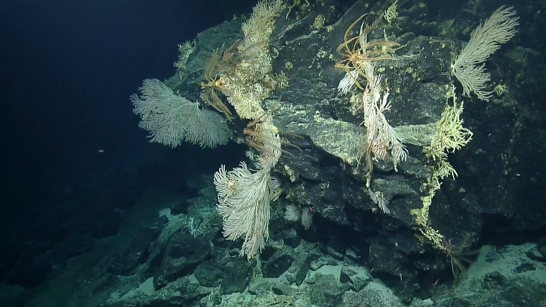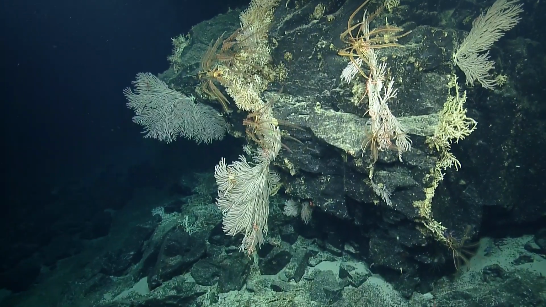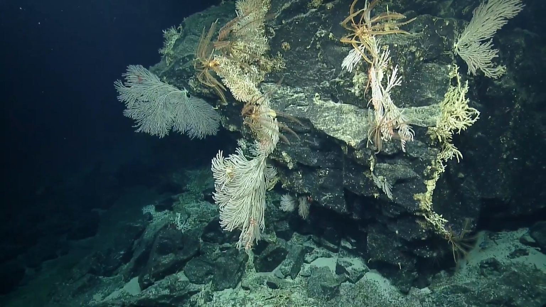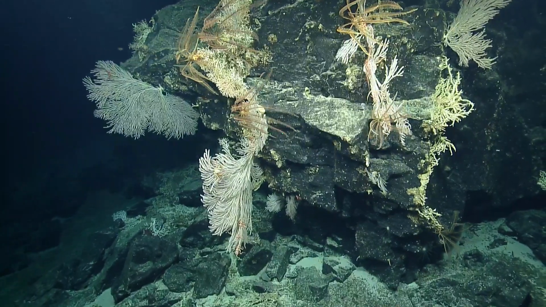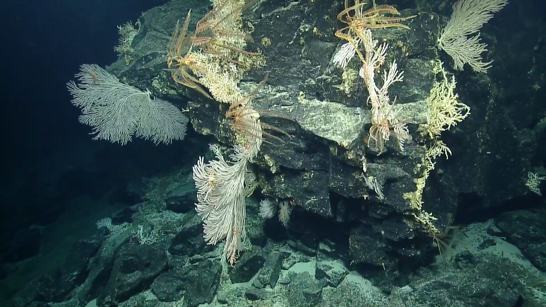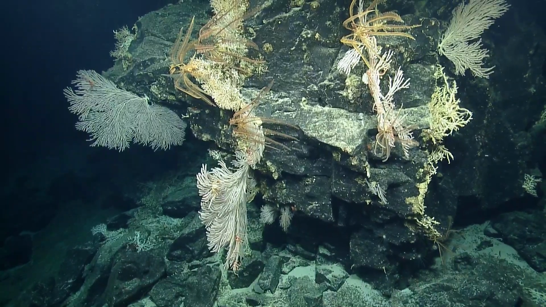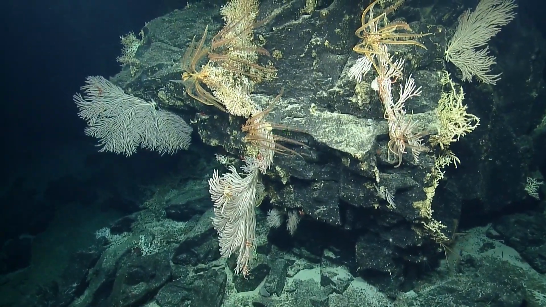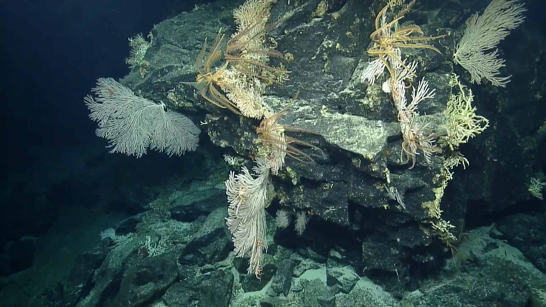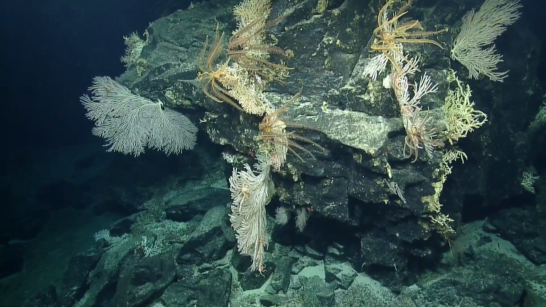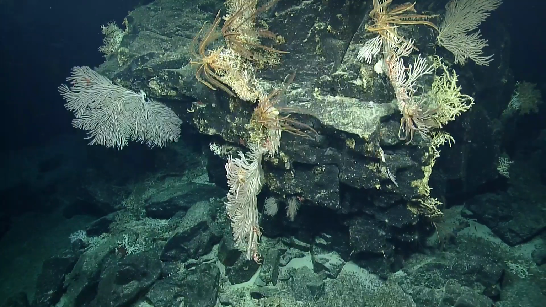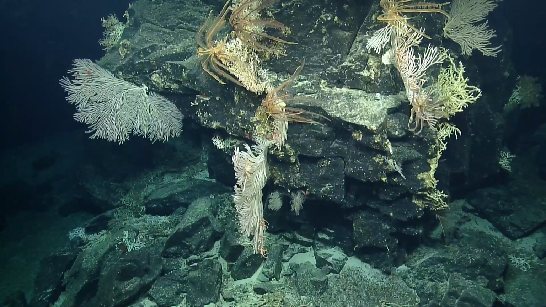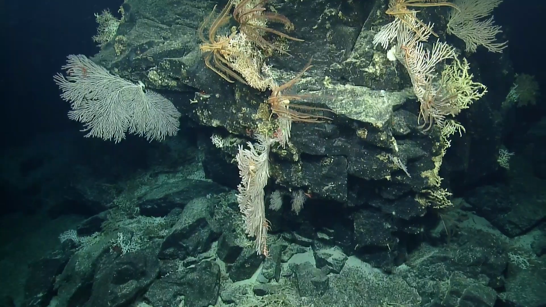Look at that big fan. That thing is probably a meter. That's beautiful. How old might something like this be? That's a good question. I don't really know for primnoids. Probably within a couple, I would say within 200 years. But I don't have a whole lot of growth data on them.